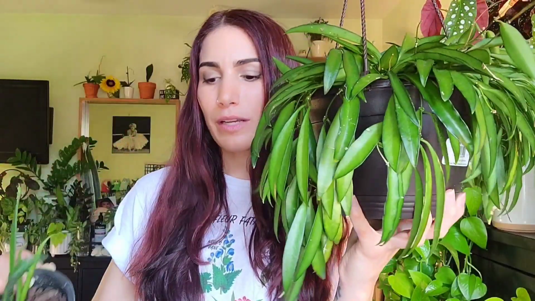I feel like the differences are pretty obvious already just holding them up, but the Wayetii has much wider leaves as opposed to the Shepherdii, which they tend to call the string bean plant, that has much more narrow leaves. When this one gets sun stressed, it gets some maroon edges.